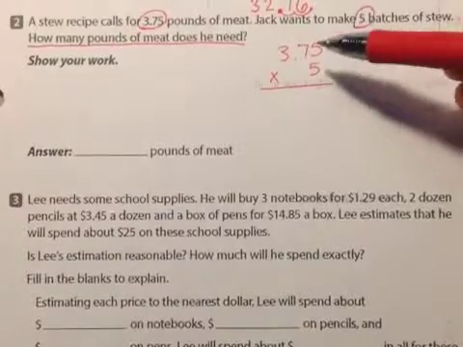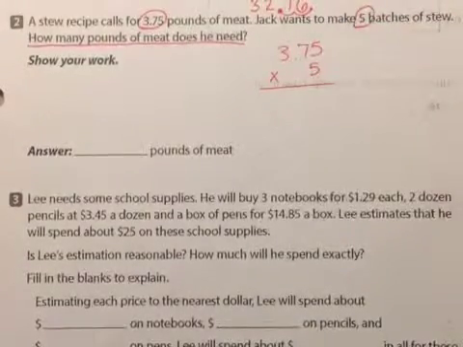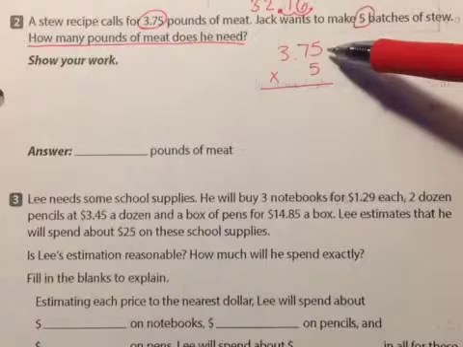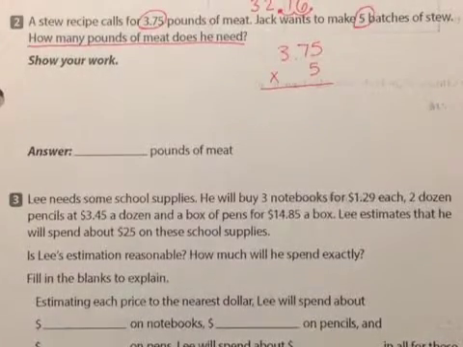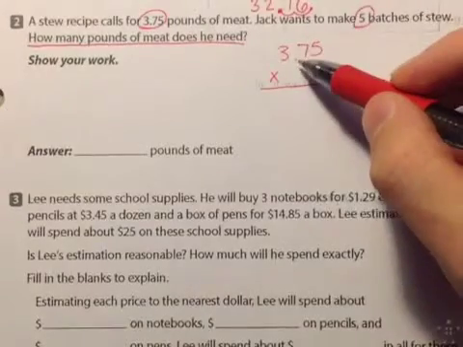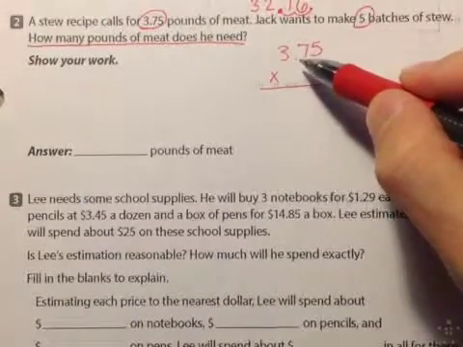I set up my expression, 3 and 7,500ths times 5, 375 pounds times 5 batches. Now I just have a traditional problem to solve. Step 1 is to ignore your decimal. Pretend that it's not there. Doesn't mean that you can forget it.